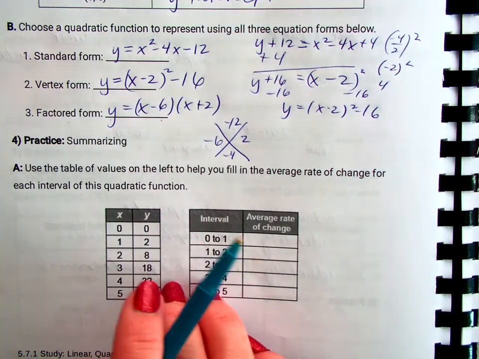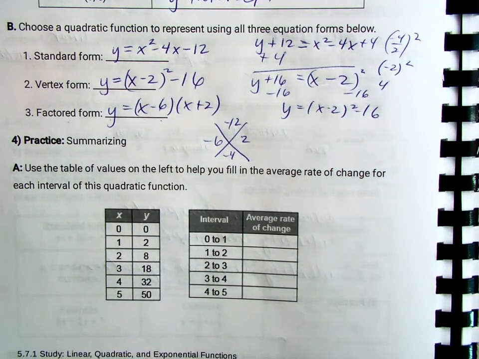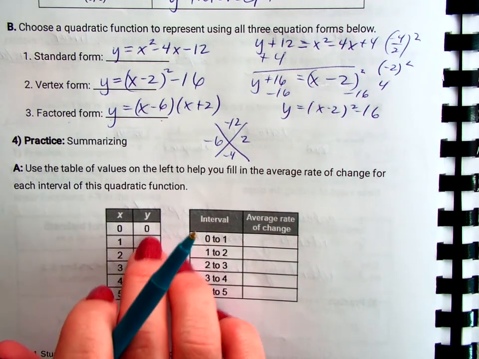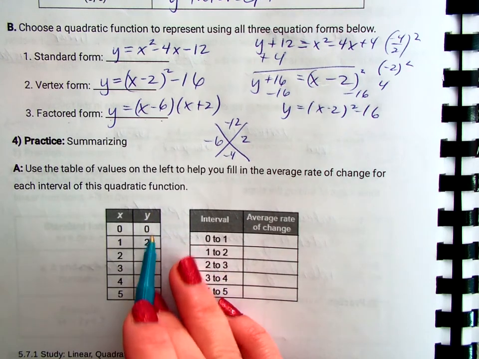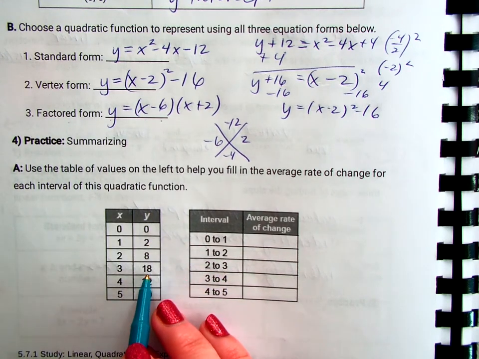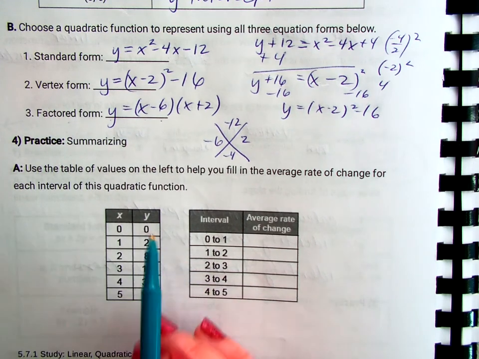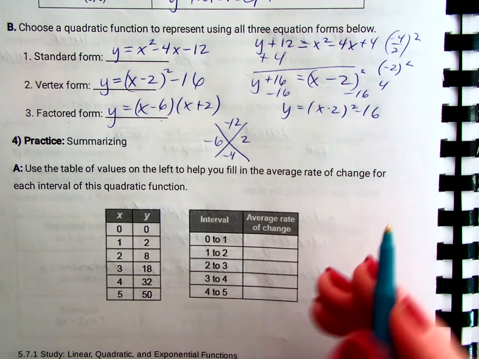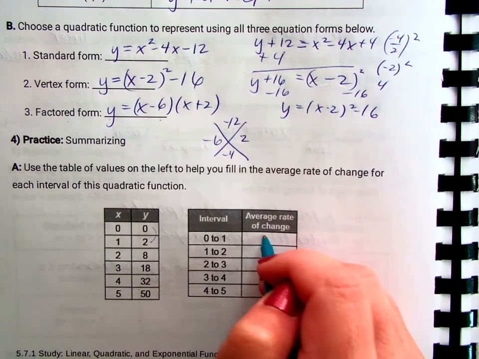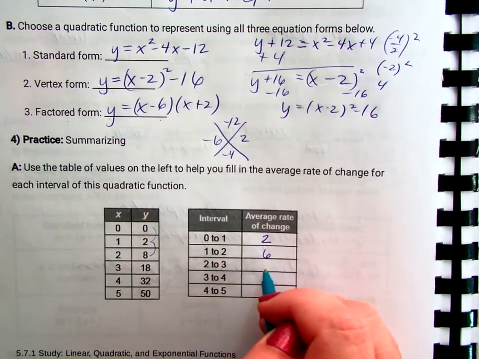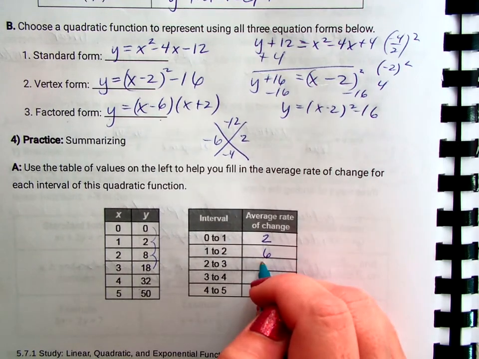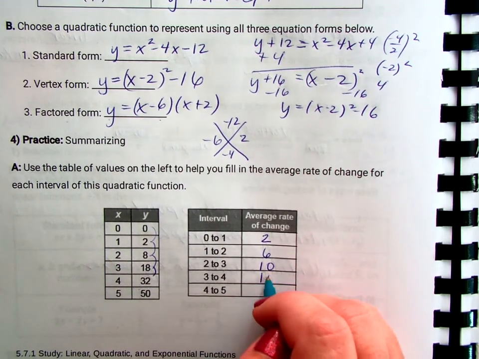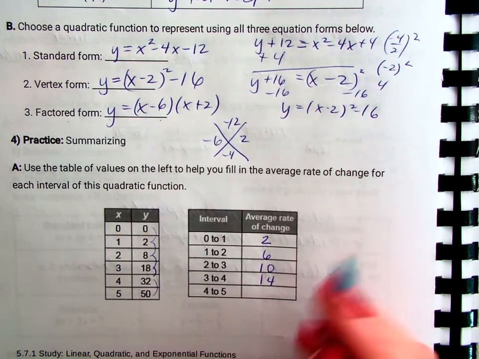Now we're going to talk about tables. So let's first talk about the average rate of change of this quadratic. How do I know it's quadratic? When I go to calculate from 0 to 2, from 2 to 8, from 8 to 18, we're noticing that the jump is not a constant rate. For every increase of one of the x, we're noticing a different change of the y. So over here, I notice that the change from 0 to 2 is only 2, but from 2 to 8 is 6. From 8 to 18, it jumps up to 10. From 18 to 32, it goes up to 14. And then this jumps up 18.